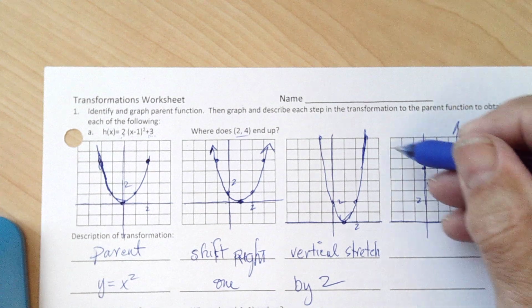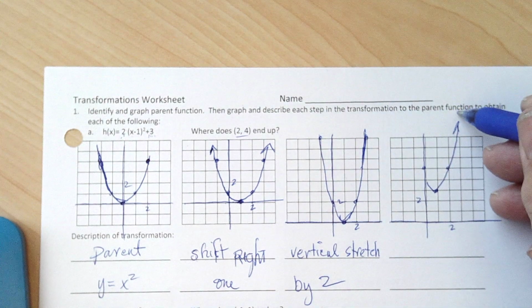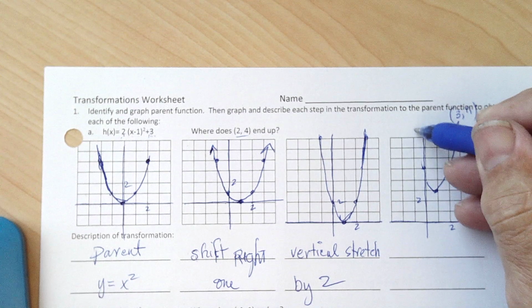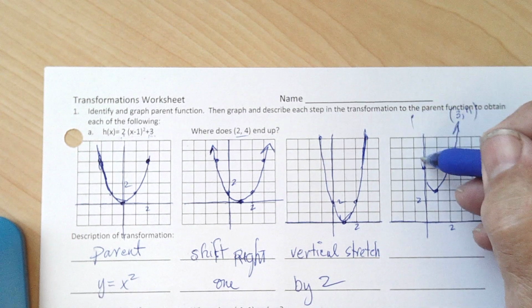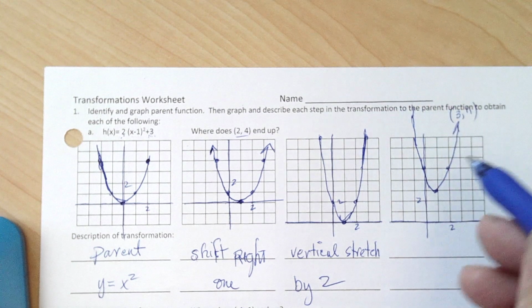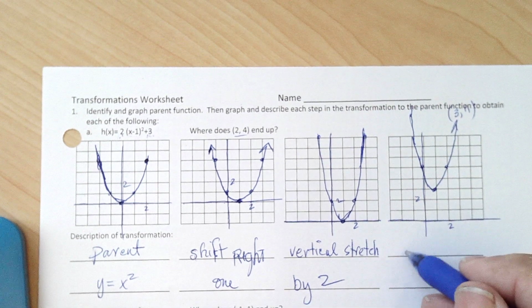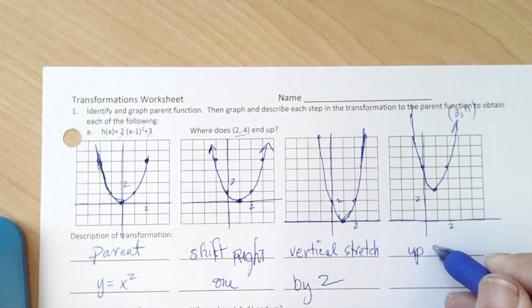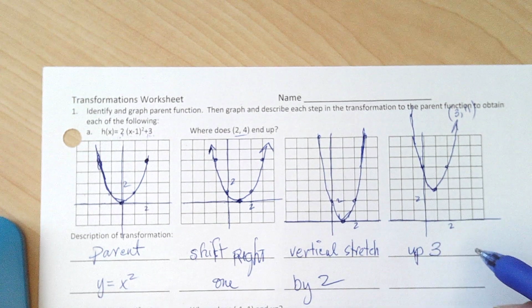They're going to be up higher. They were at 8, so they're going to be at 3, 11. And negative 1, 11. So we're shifting it. We're doing a translation up 3.